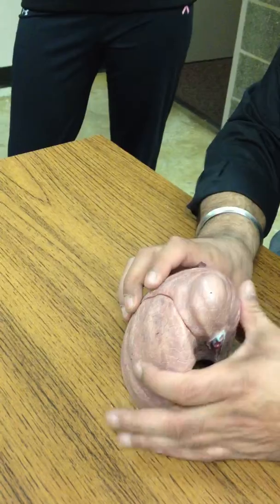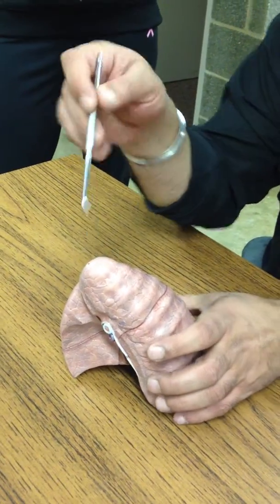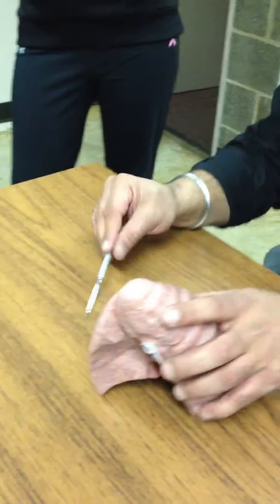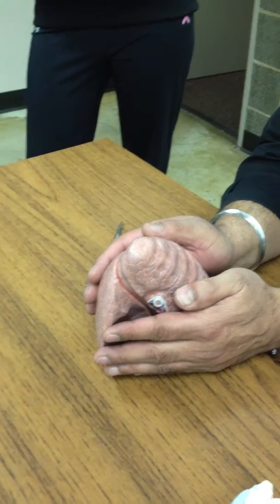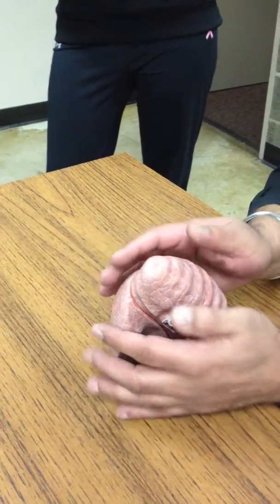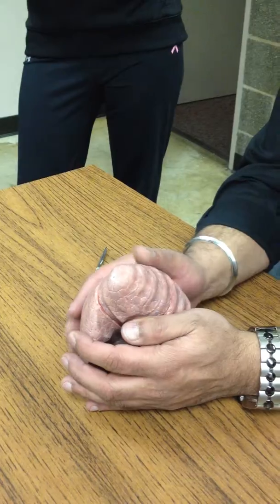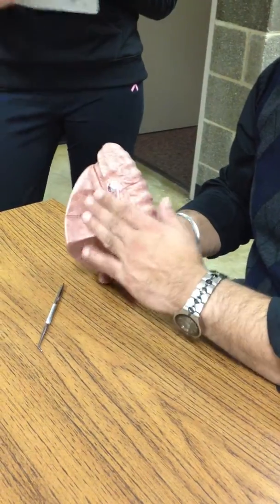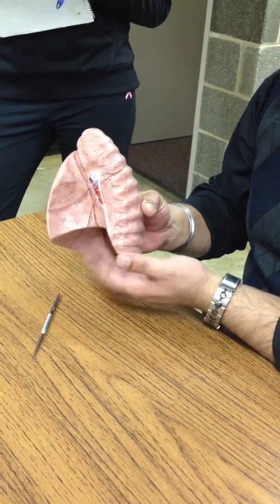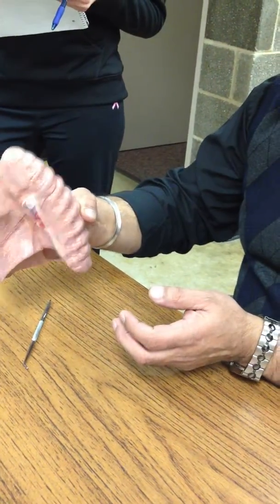Now this is the lung. In the lung, the top part is apex, the bottom is base. All this is the costal surface. Whereas this one facing the heart is the mediastinal surface. So apex, base or diaphragmatic. What I'm holding is costal.